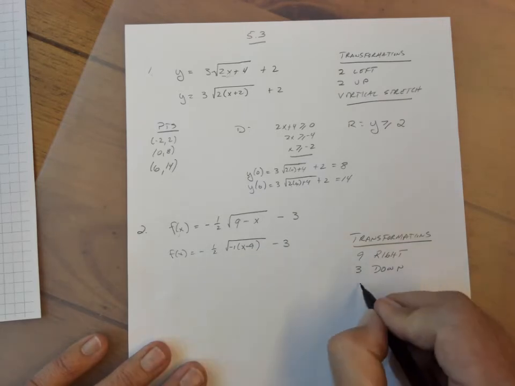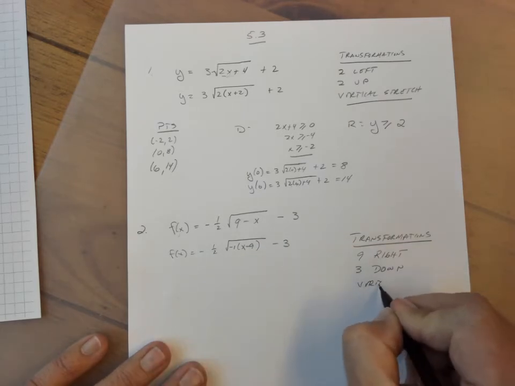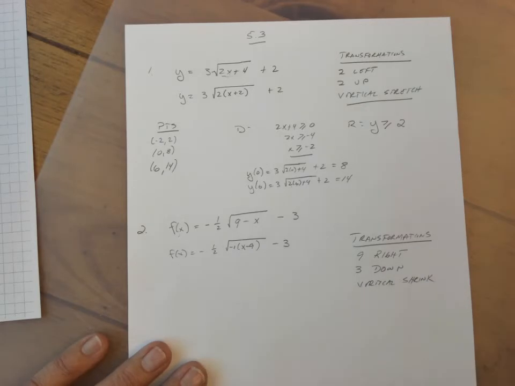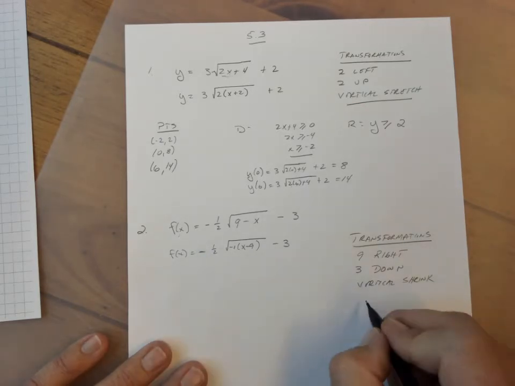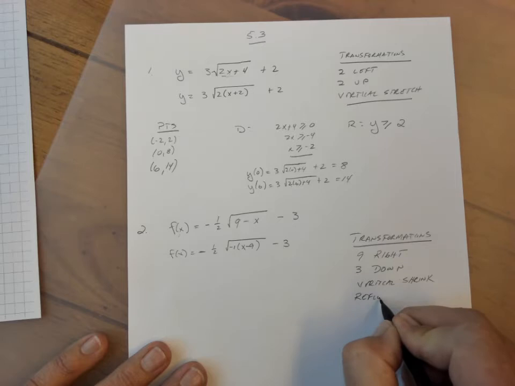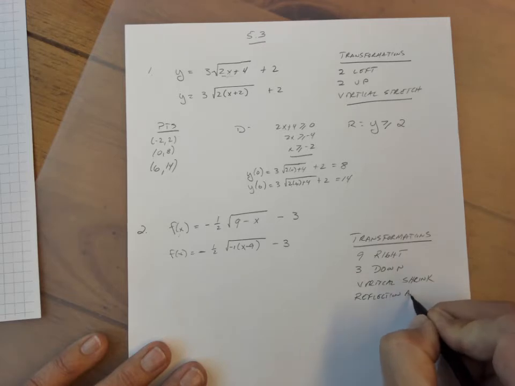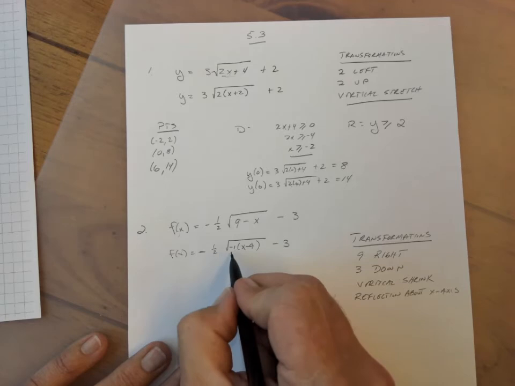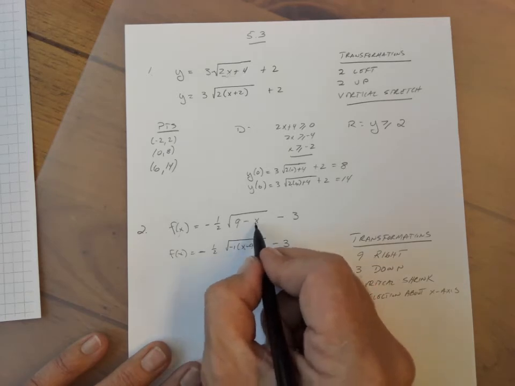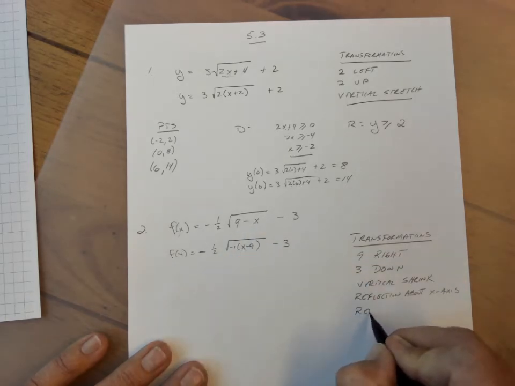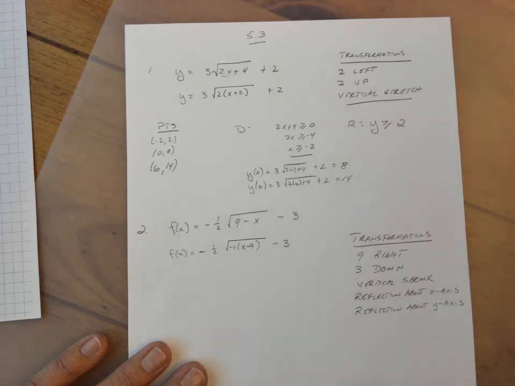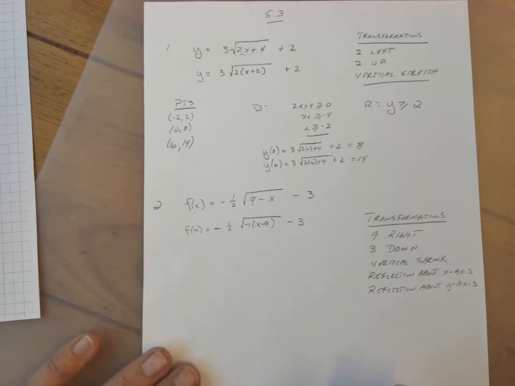The 1/2 is going to give us a vertical shrink. The negative in front, that's a reflection about the x-axis. And now this negative on the inside, you see the -x, that's a reflection about the y-axis.